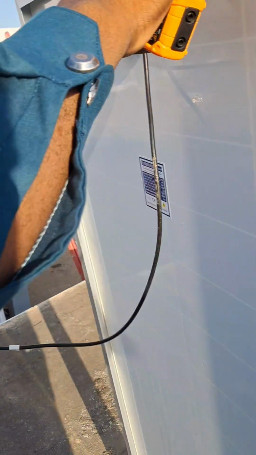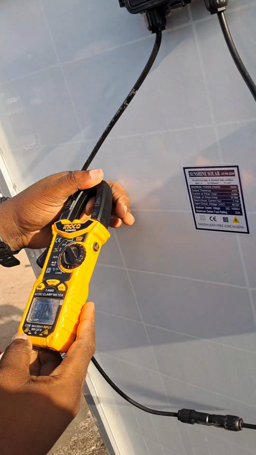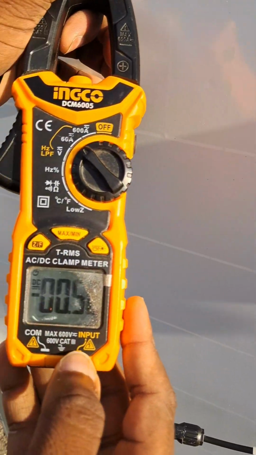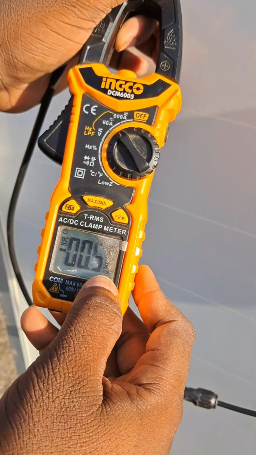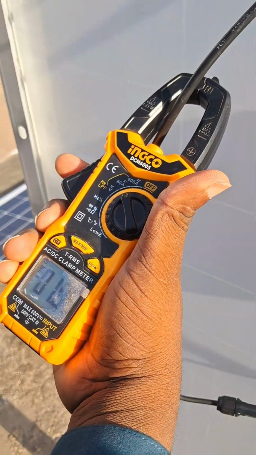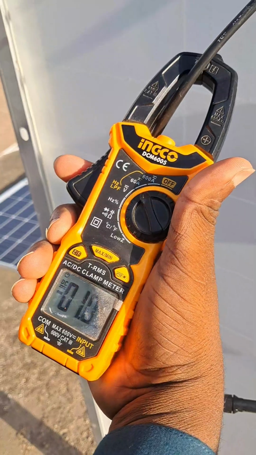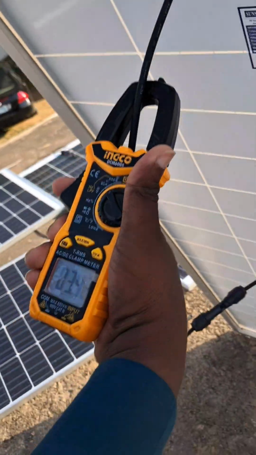So basically, we are going to measure the short circuit current for now, and later on, we are going to see how it will reflect on our clamp meter. This, as you can see, is just 0.005. This 0.005 is just a tolerance. Now we are going to clamp it. We have 1.05. Now let me allow the panel to face the direction of the sun.